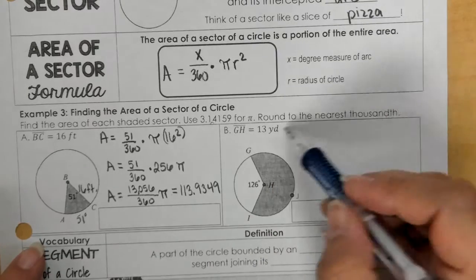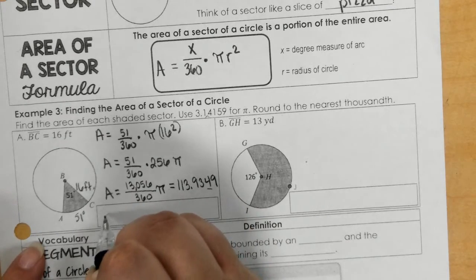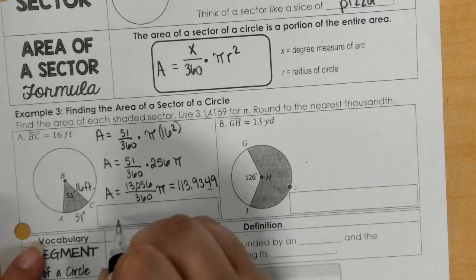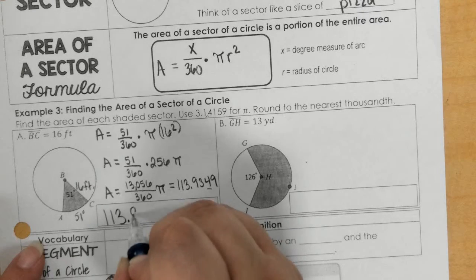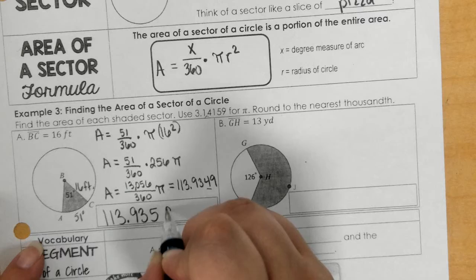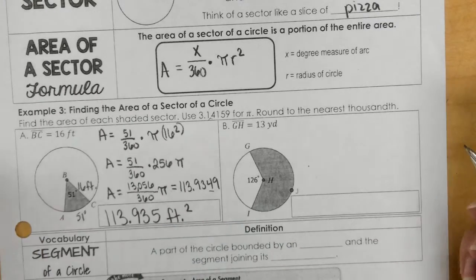It says round to the nearest thousandth, so that 9 makes the 4 go up to 5. So the area of this section is 113.935 feet squared, because we are finding area.